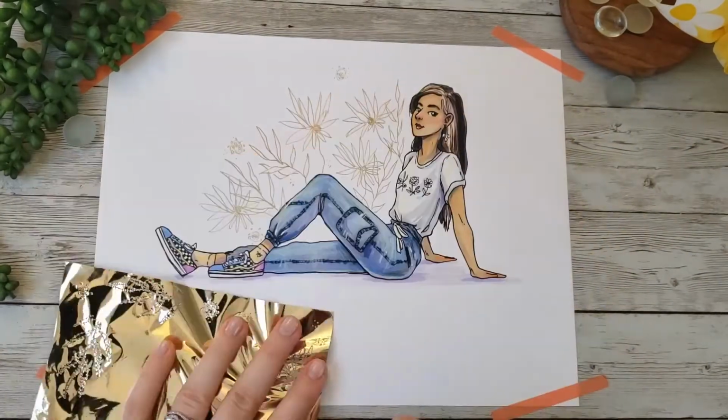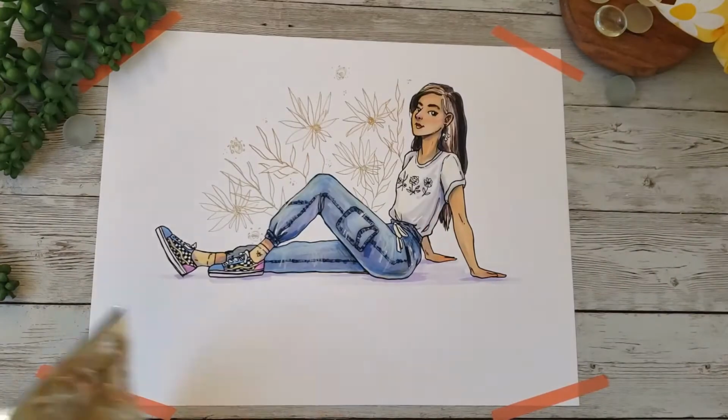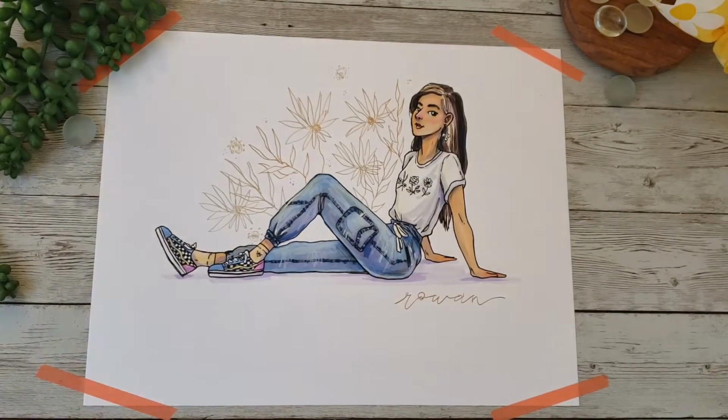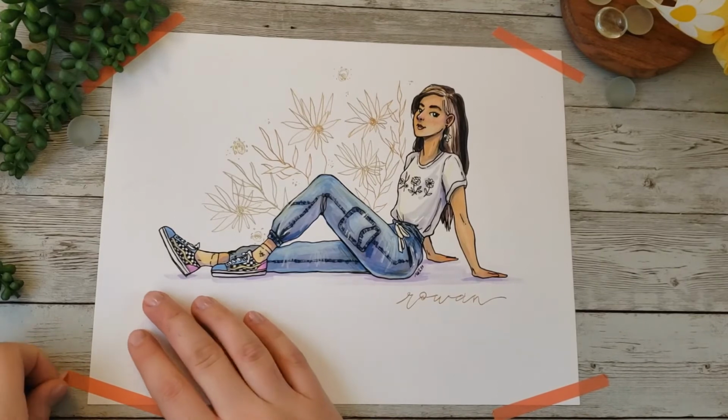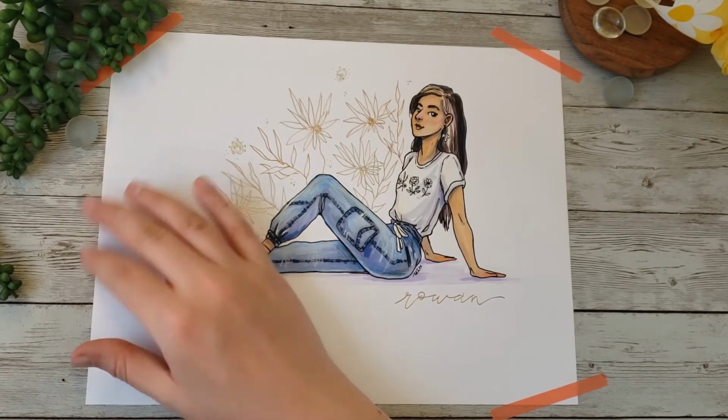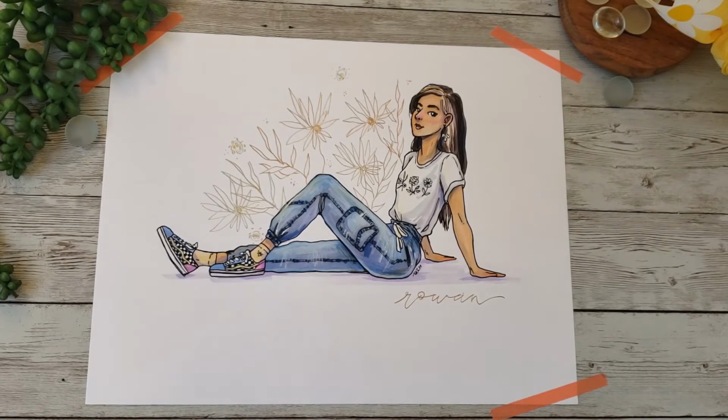So I absolutely love how this turned out around the character. I think it really brought it in, and then I was able to add in the name with the gold and it not look like a tacky add-on. So I'm overall really, really happy with the gold. Overall, I think the character was a success.